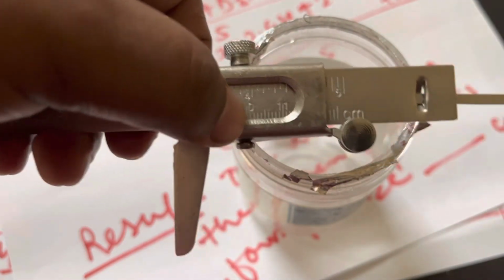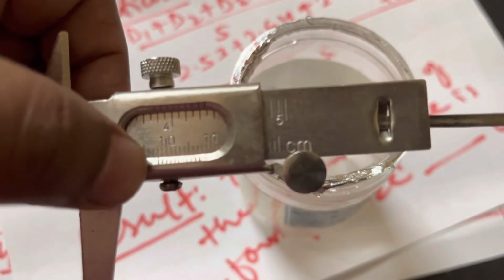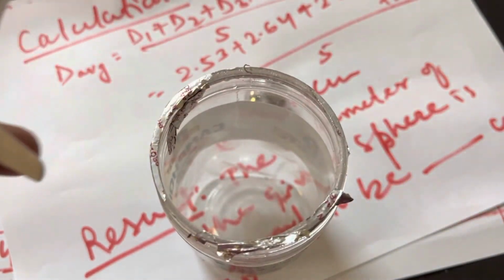Let's say its depth is around 9.8 centimeter. So once you know the length and the diameter, with pi r square h you can measure its volume.